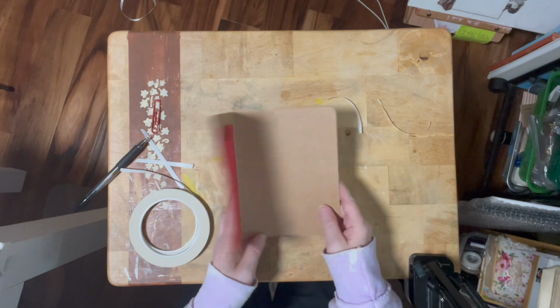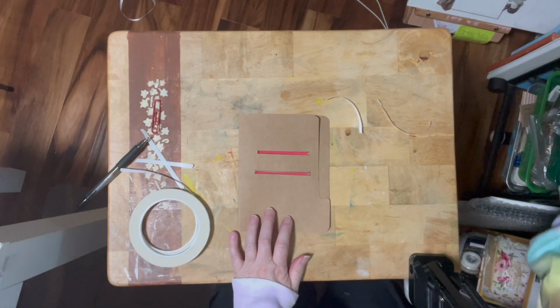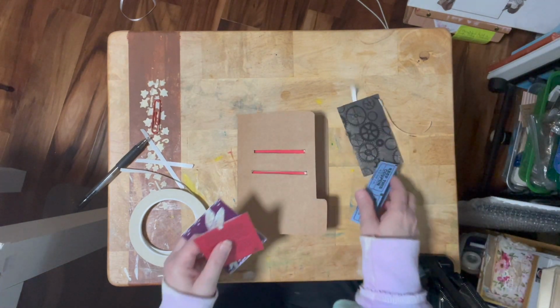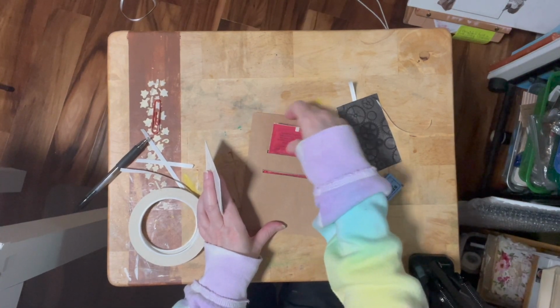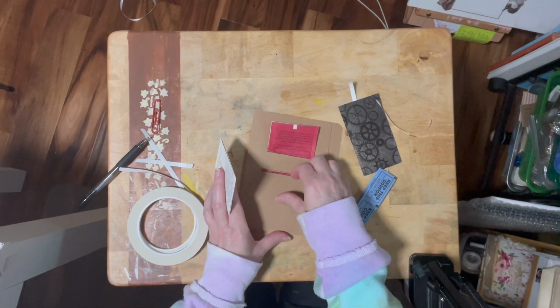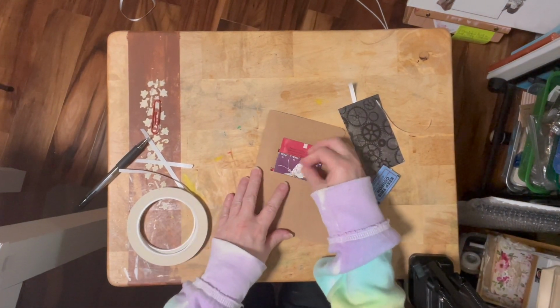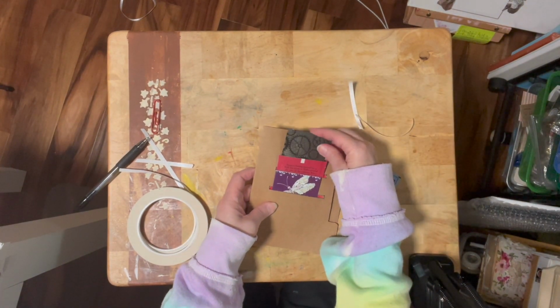Okay, so there's our first pocket, and let me grab a couple of... Okay, so you can put something in the top, and it'll look good, and you can do it like that, and then you can put something in the bottom. And you could put 2 or 3 things in those if you wanted to.